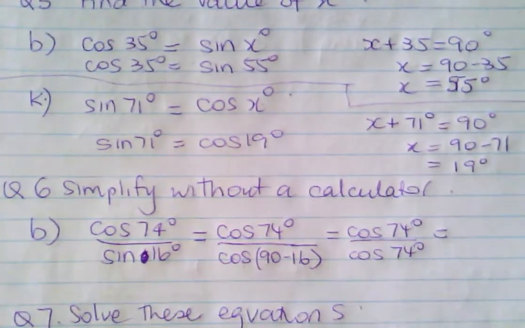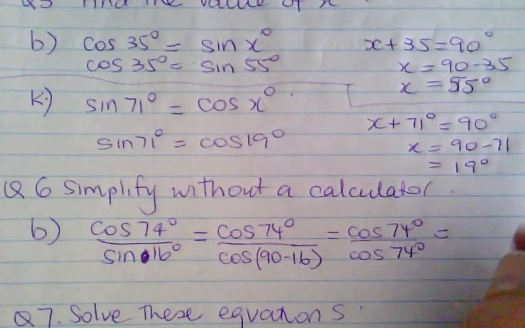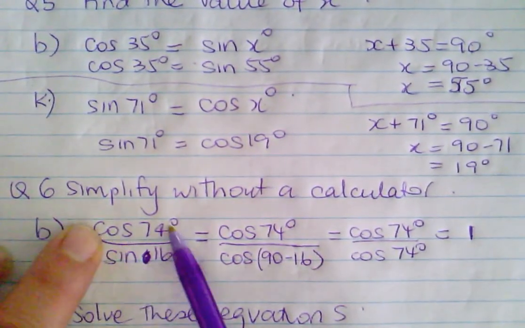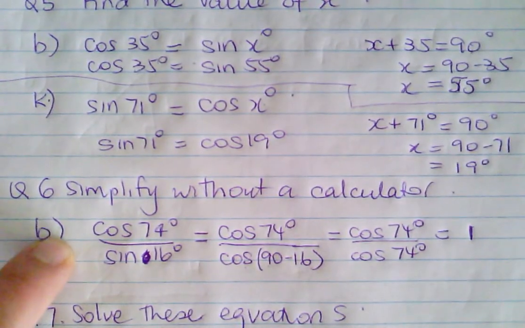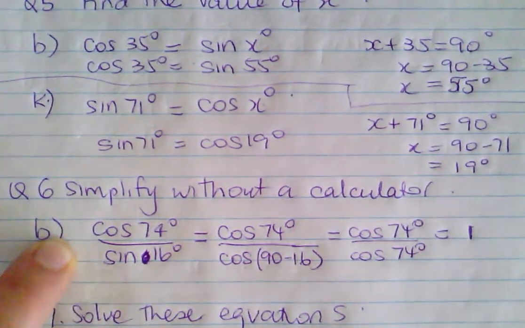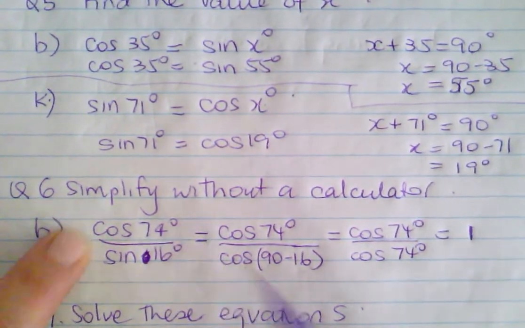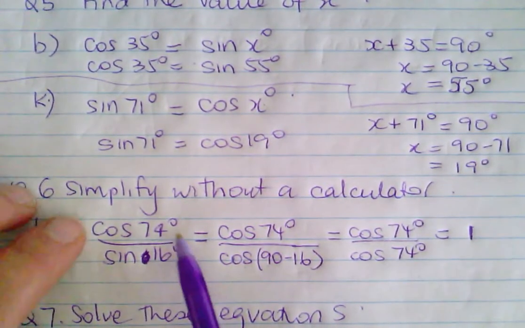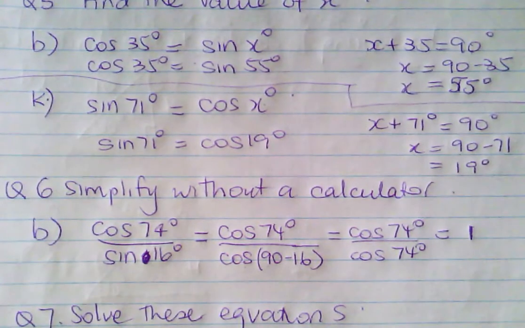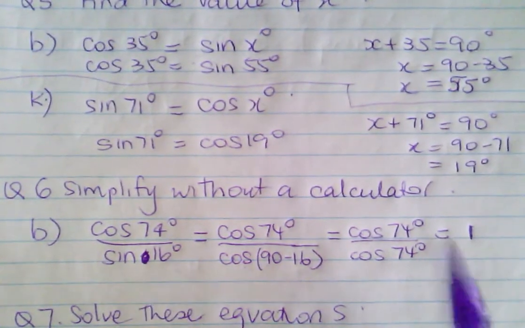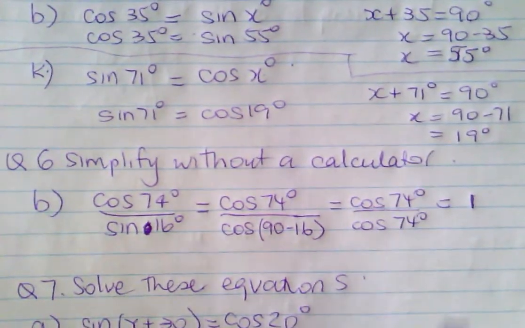Now, sine 16 is the same as cos 74. What's cos 74 over cos 74? 1. Now, the other way I could have done this is changed cos 74 into sine 16. See, cos 74 is also sine 16. So I could have gone sine 16 over sine 16. Okay, I'm not solving an equation, I'm just simplifying here. All right? Do you get that?